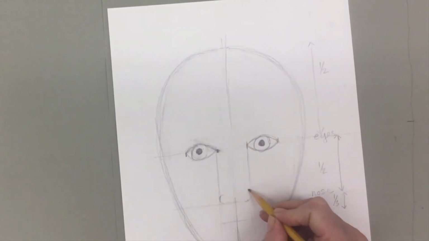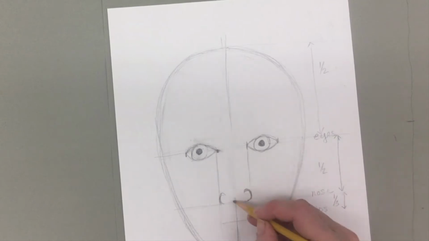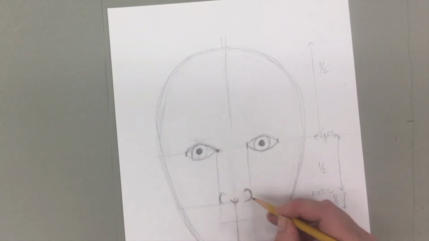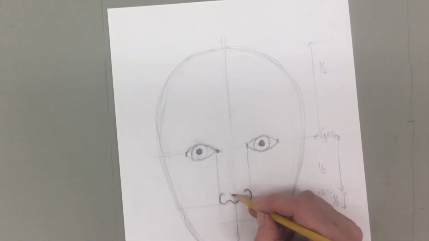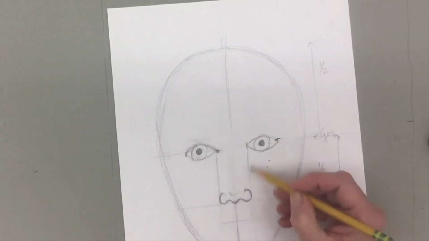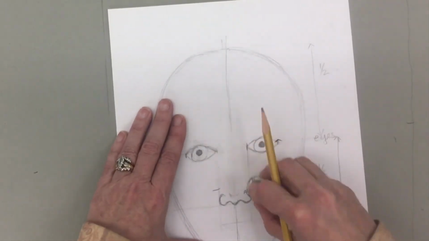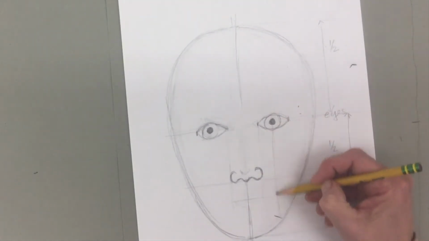Then I've drawn guidelines down from the inside corners of the eyes, and I'm using that to make the width of the bottom of the nose. And that's like a little curvy part, and then the center of the nose in between your nostrils is like that little curved area in the middle of the bottom.